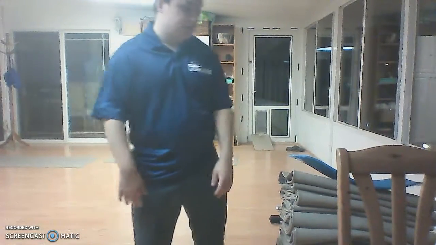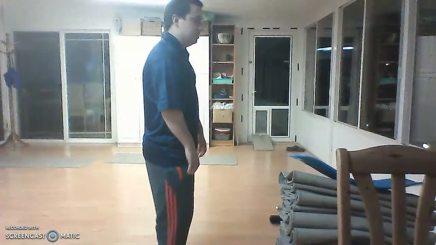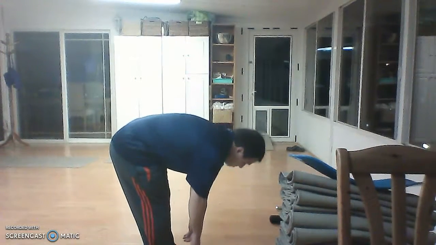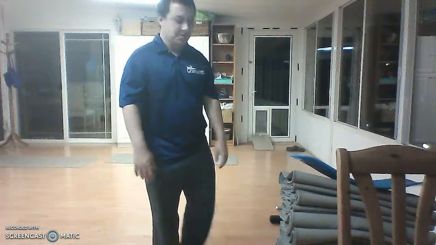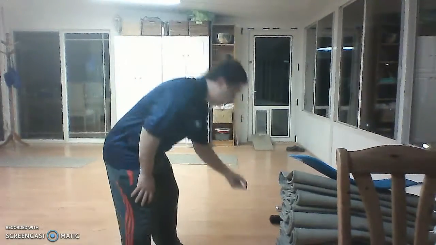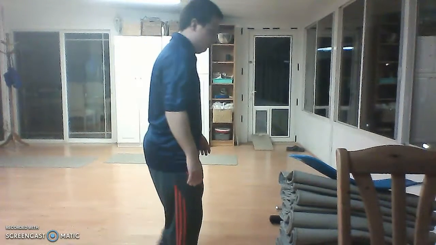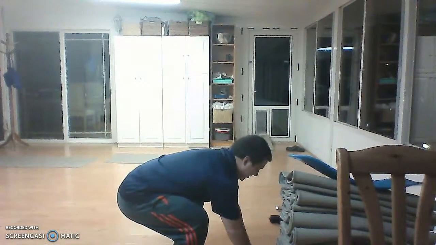And then non-locomotor skills. It's things like bending, twisting, and then pushing. And I'll demonstrate them right now. So a bending motion would be like me doing this, and I touch my toes. Another bending motion could be like I dropped my pen in class and I need to pick it up. Bending at the hips, the knees, and even at the ankle.